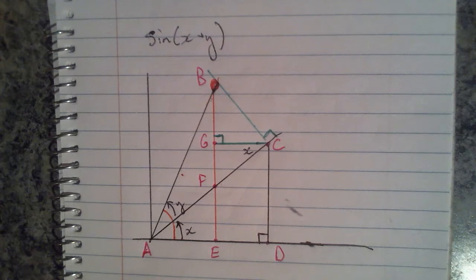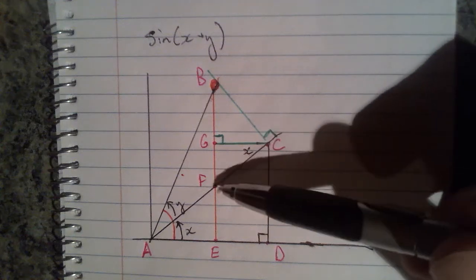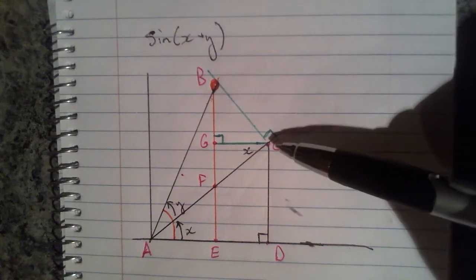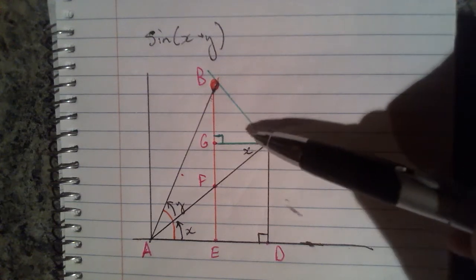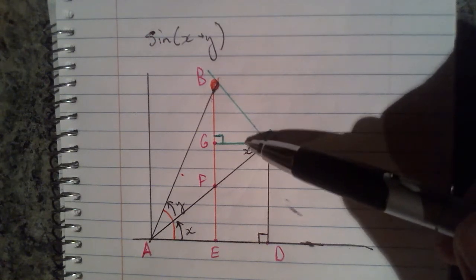Now, I can kind of go a little bit further here too. Because I know that angle FCB is a right angle, because I constructed it to be so, that means that this angle in here is whatever pi by 2 minus x is.